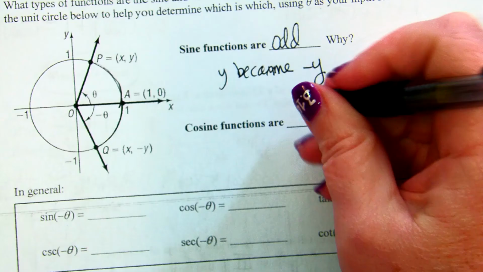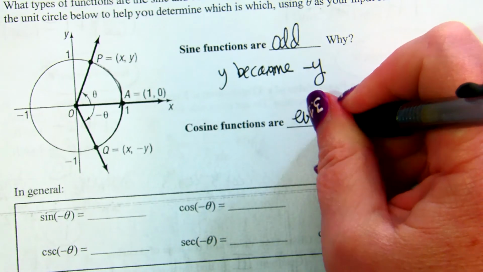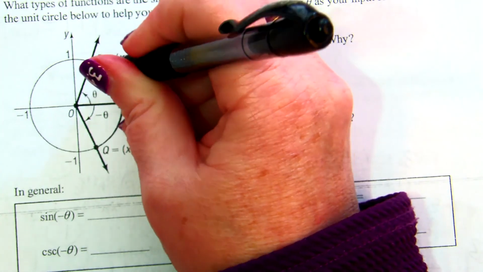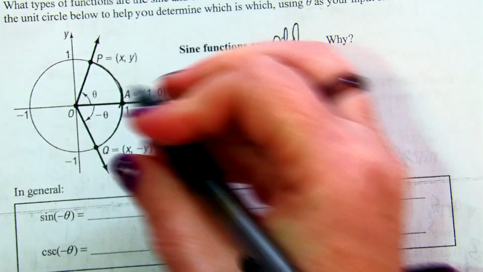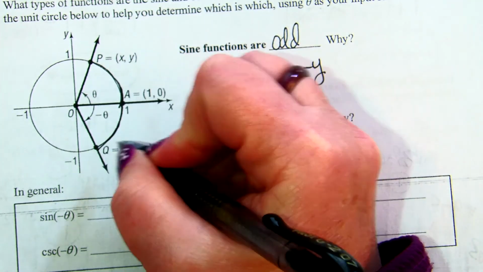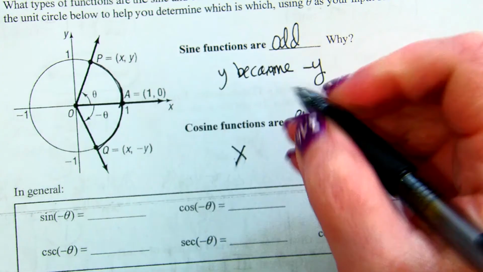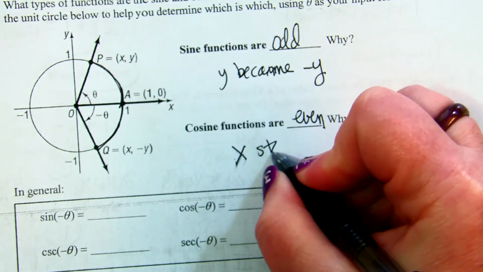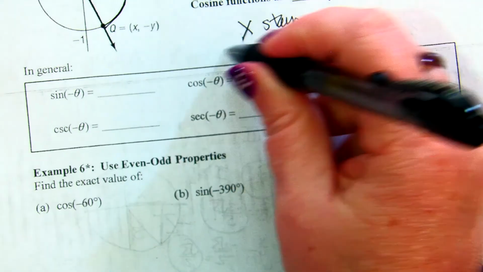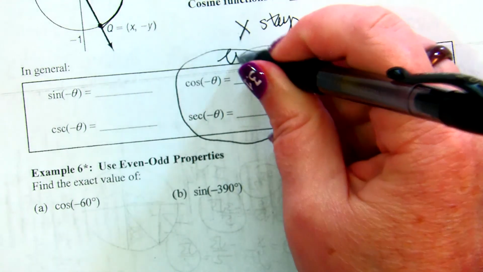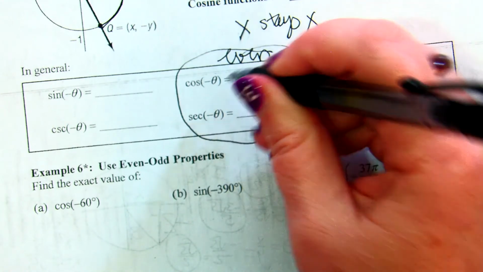But cosine functions are even, because if you go theta, you get x. And if you go negative theta, you still have x. X stays x. So the only two functions that are even are the two that are related, cosine and secant.